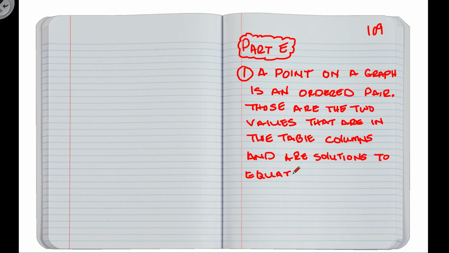The graph shows the coordinate points that come off the table. Table being the x and y columns. You take those 2 points. It creates the graph. And on the table, that x, when you plug it into the equation they give you, will give you the y answer, and vice versa.